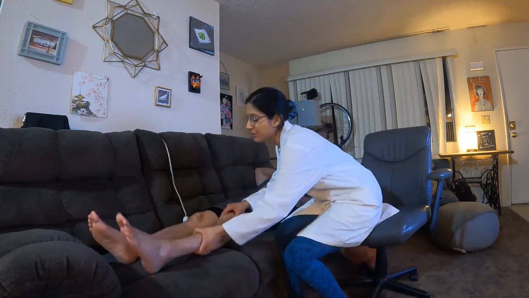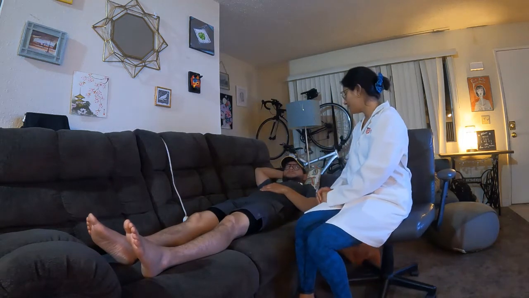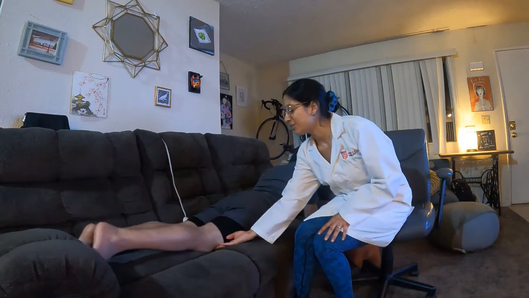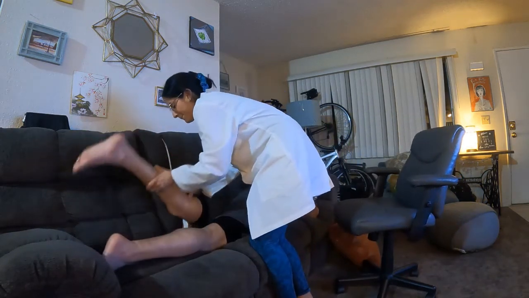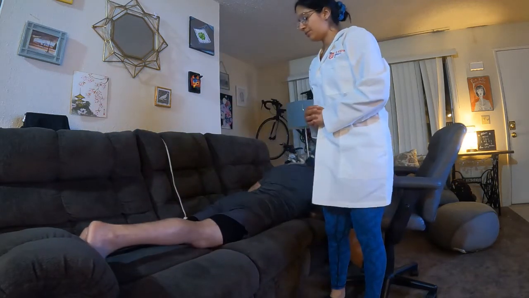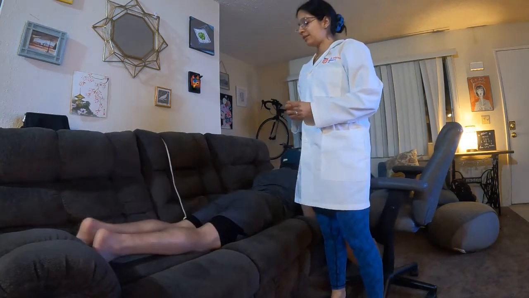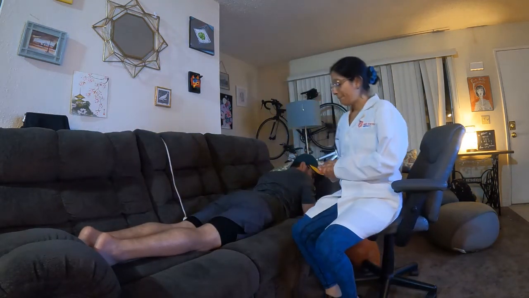Sorry, this one was flexion. Okay, this one was flexion. And then can you turn around? And then he can do extension. I'm gonna lift it. Okay, so this is extension. And can you do that for me too, please? Okay. So it's full range of motion of the hips.